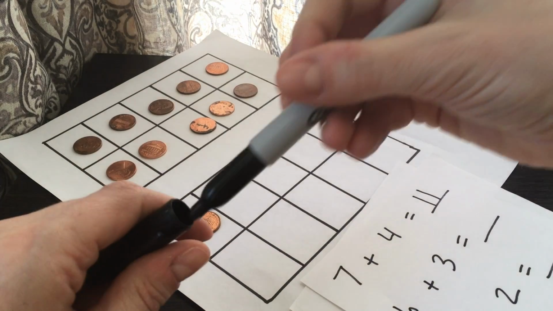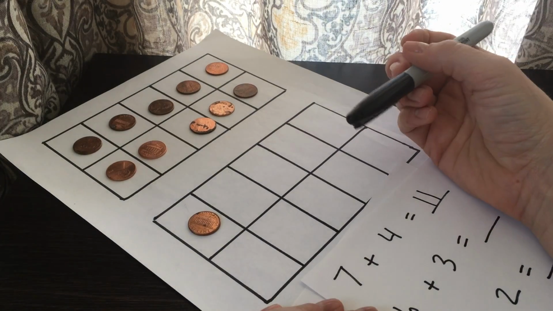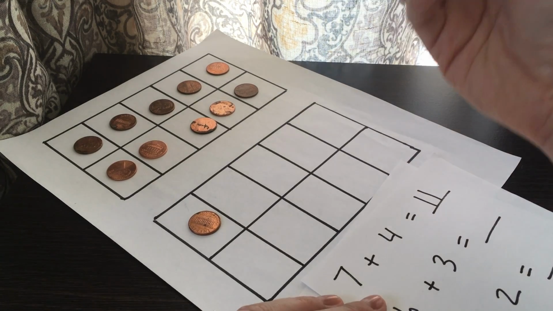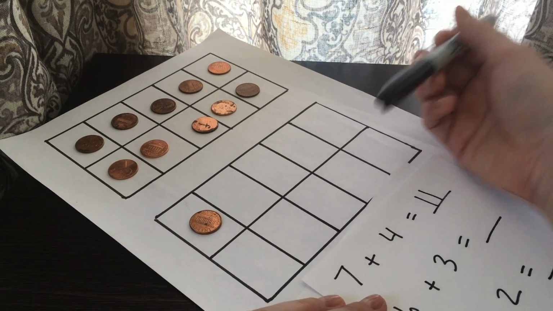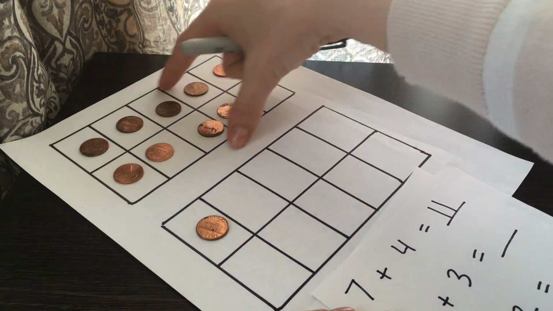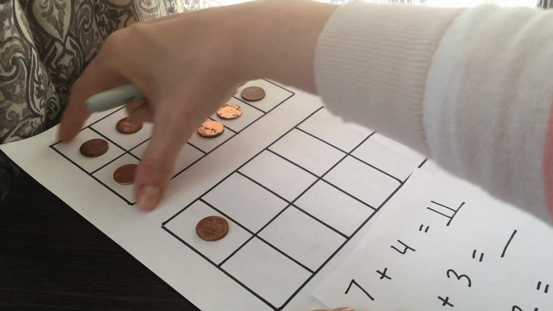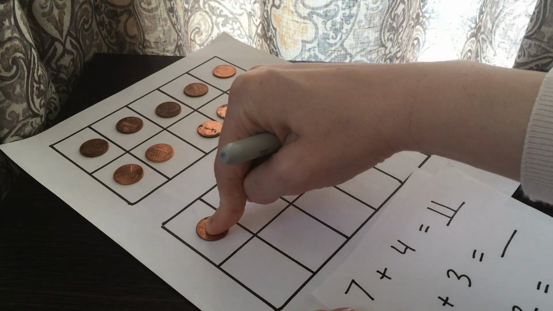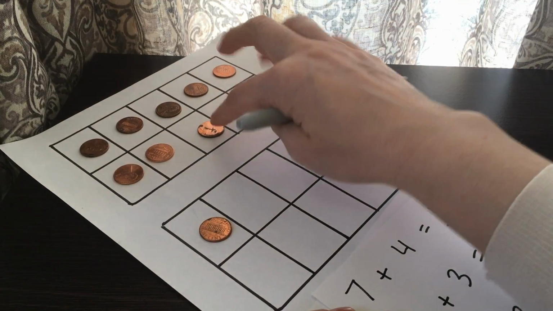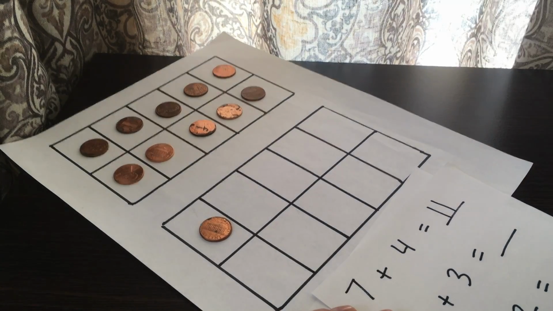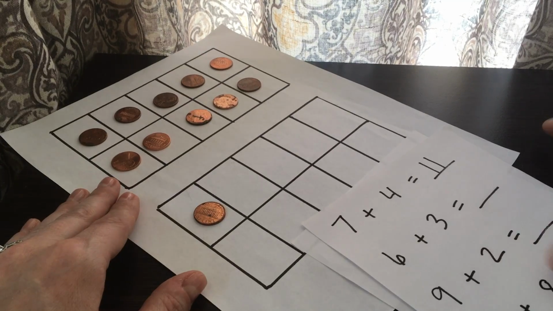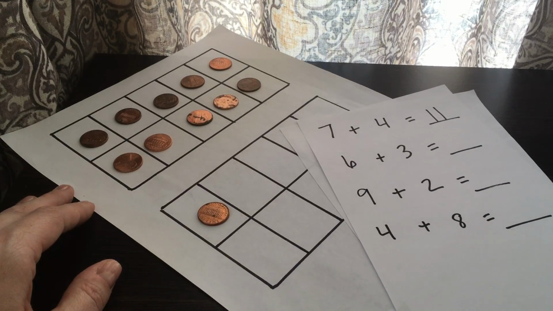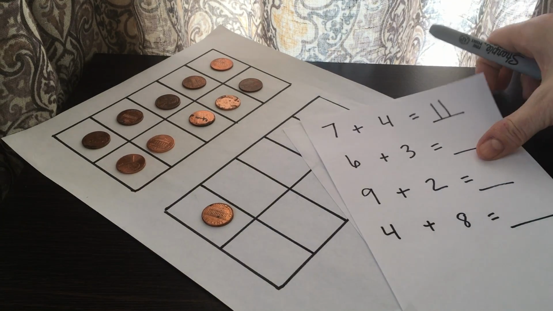And that's great. But with math, you want to continue teaching them faster and faster ways of doing things. And what should be happening after a while is for them to look at this and say 10, 11. Okay? So that would be the next step. And this would be addition within 20. And I'll make a different video about subtraction. But this is addition within 20.